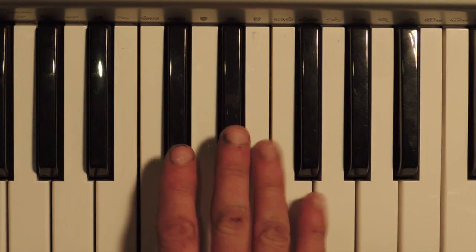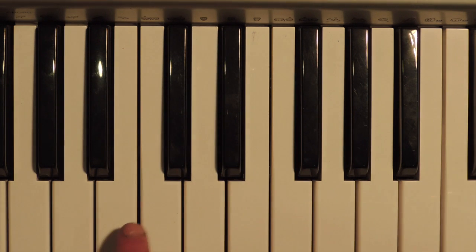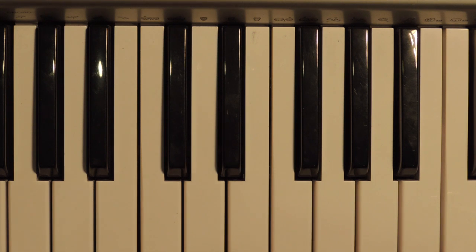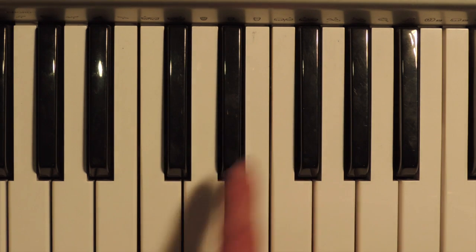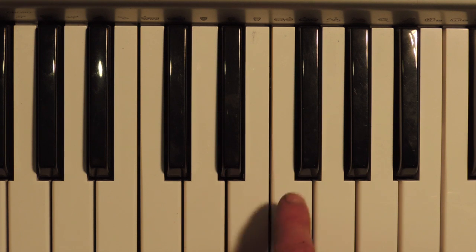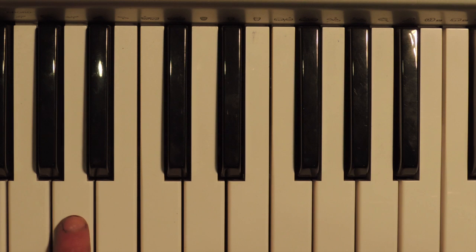Okay, so either side of D, we've got B and C and E and F. Now you'll remember from the last video that those are the 2 sets of notes that don't have sharps or flats in between them, and that's why there's no black key in between these 2. So B, C, D, E, F. And then if we go either side of that again, we have an A and a G, and then it repeats over and over again.